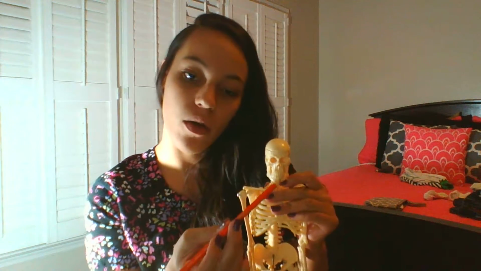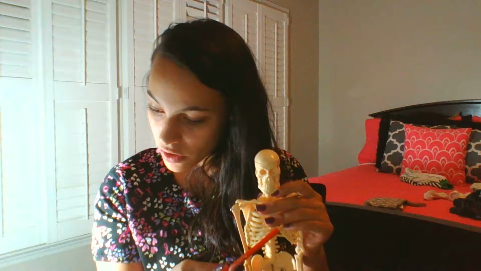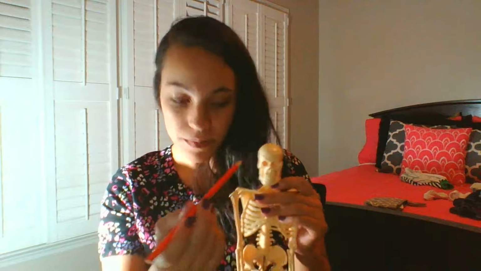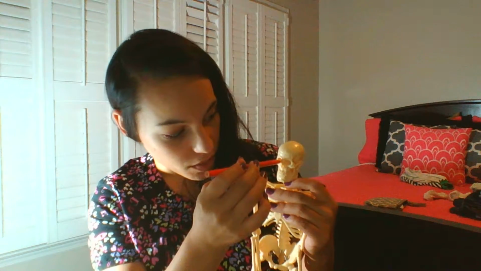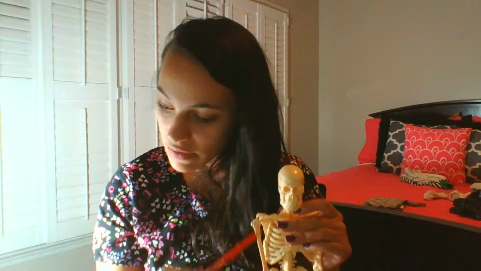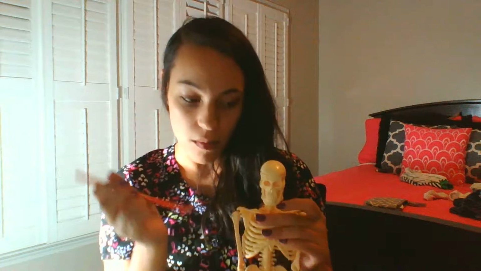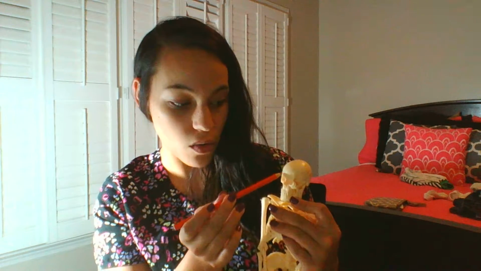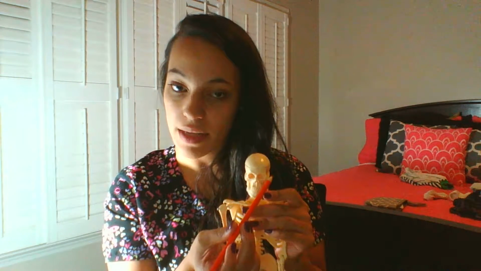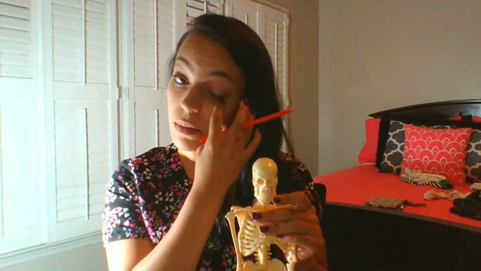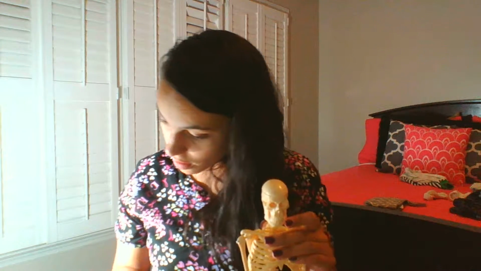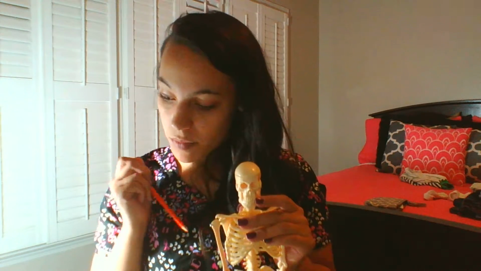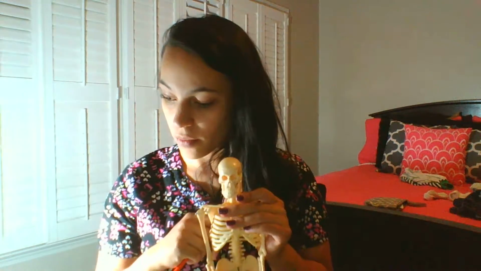This top part of what I call the arrow would be your superior orbital foramen. Then on the bottom would be your inferior orbital foramen. Above there, you have two holes above the eyes. The ones above the eyes are called the supraorbital foramen, and the ones below would be your infraorbital foramen.